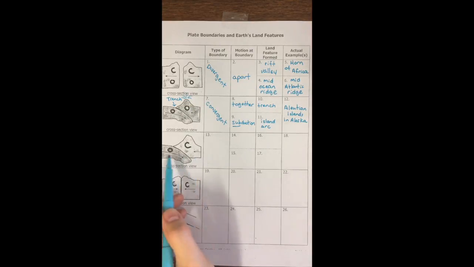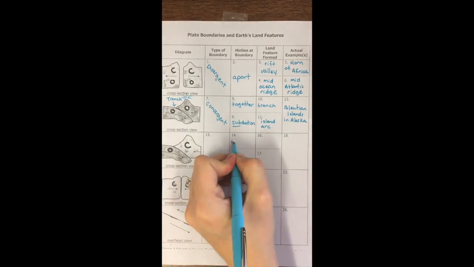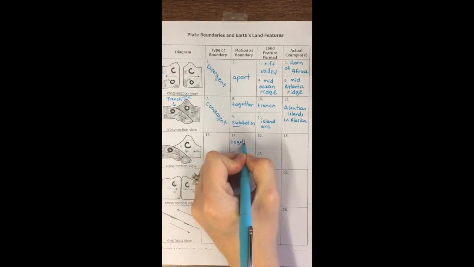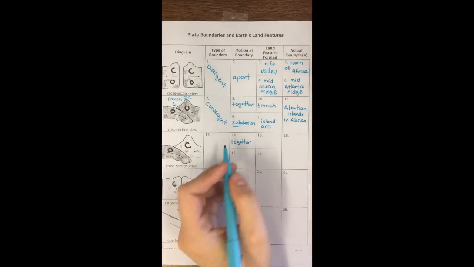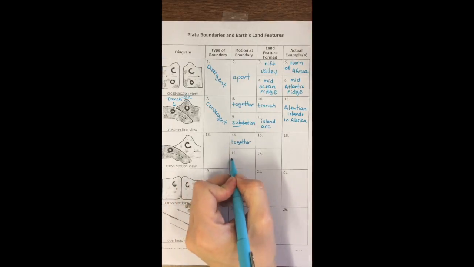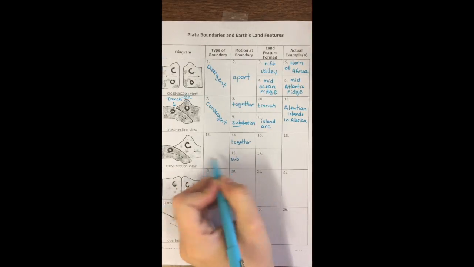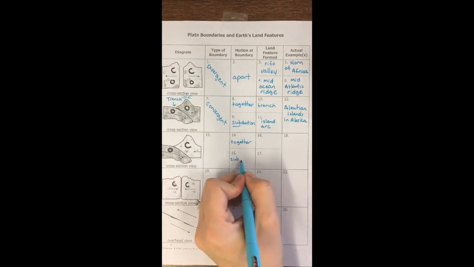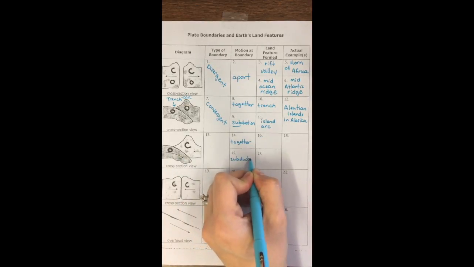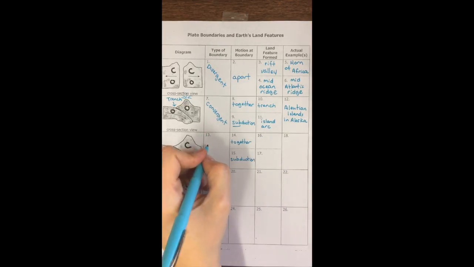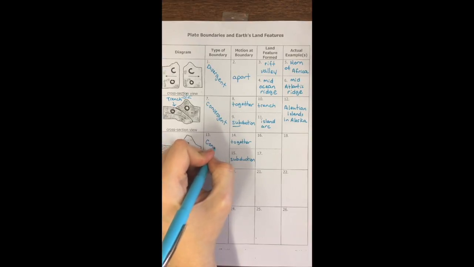But you'll notice we still have a convergent boundary. So these are coming together. And so again, that ocean plate is going under. So even with a continental-oceanic boundary, we still have subduction. And it's, of course, a convergent boundary.